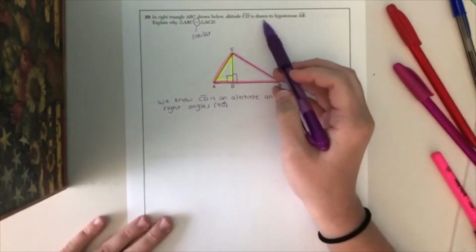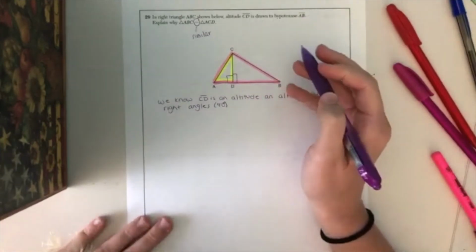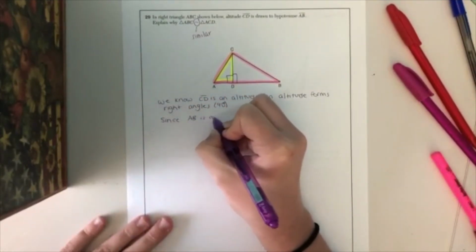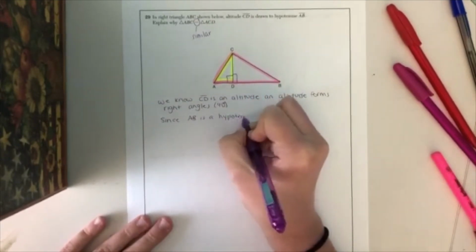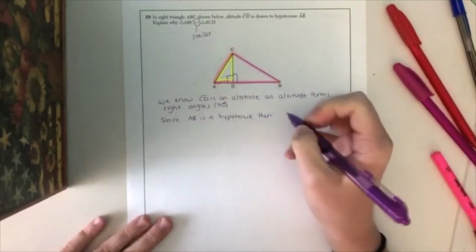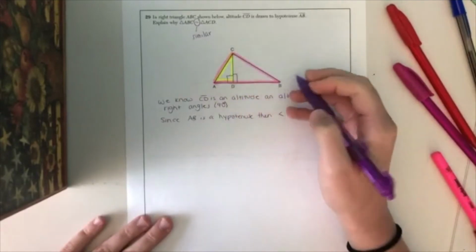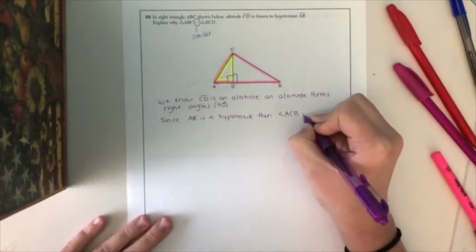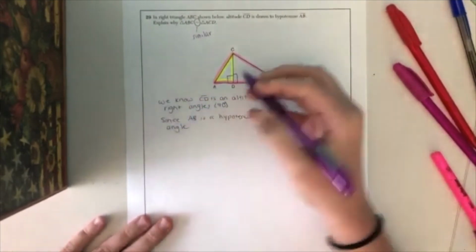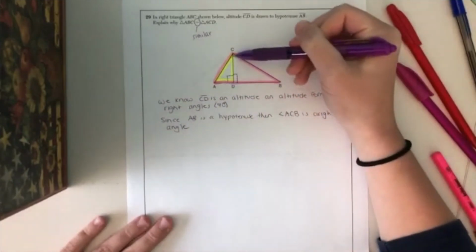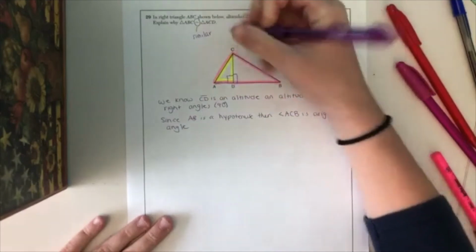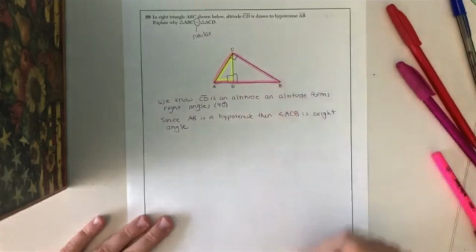But we also know that CD is drawn to hypotenuse AB. So since AB is a hypotenuse, then angle ACB is a right angle. Because we know the angle across from the hypotenuse is always right. So the angle across from AB is right here. So that's a right angle, angle ACB.